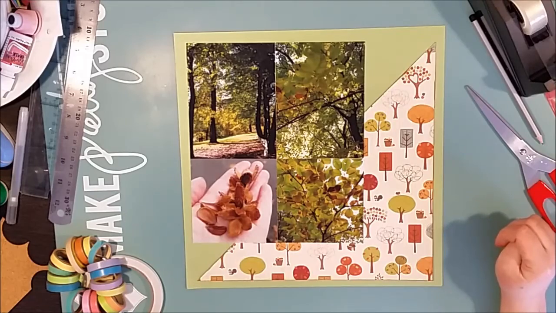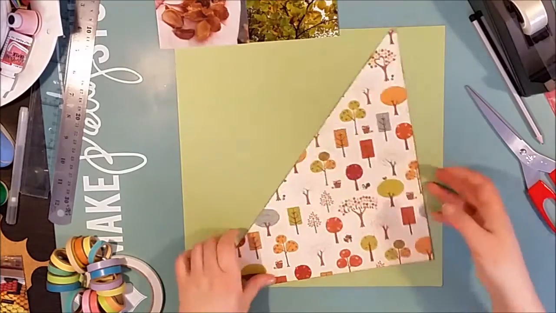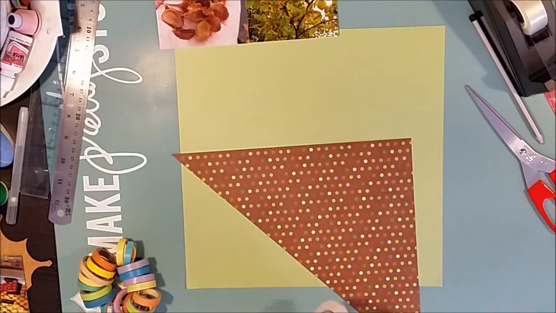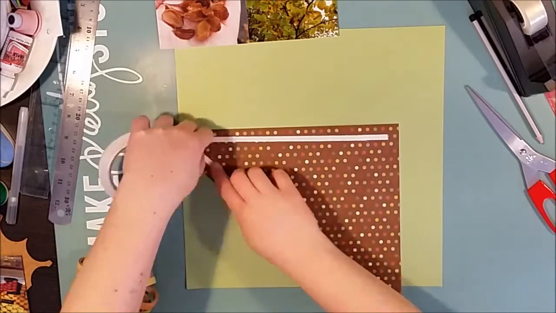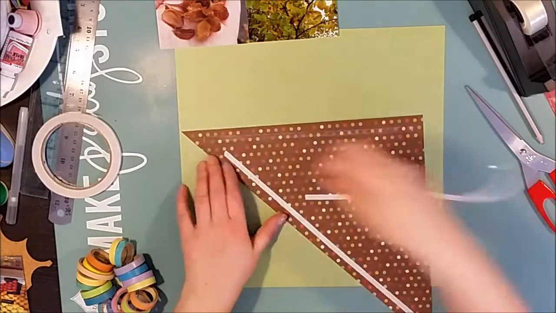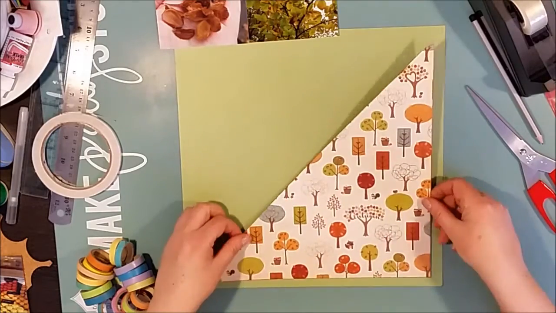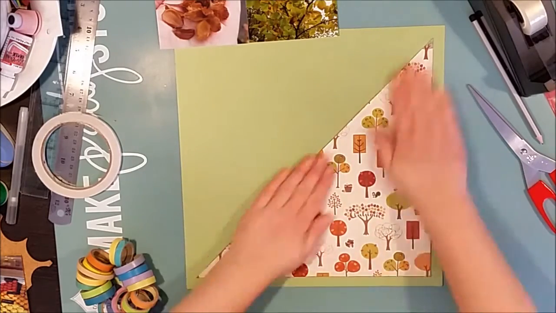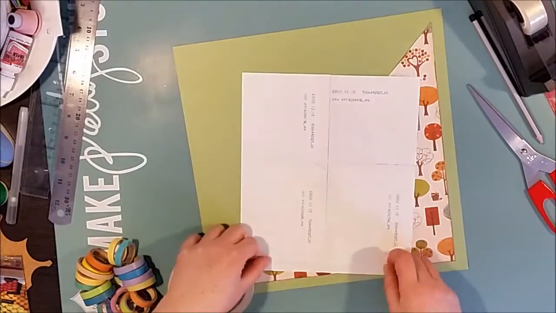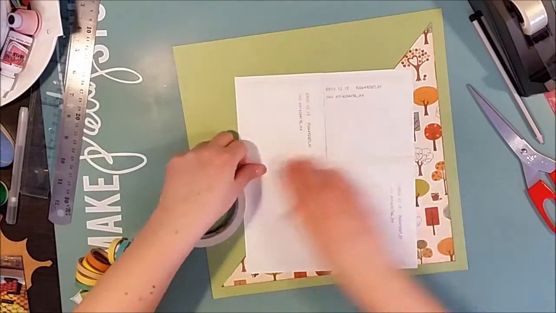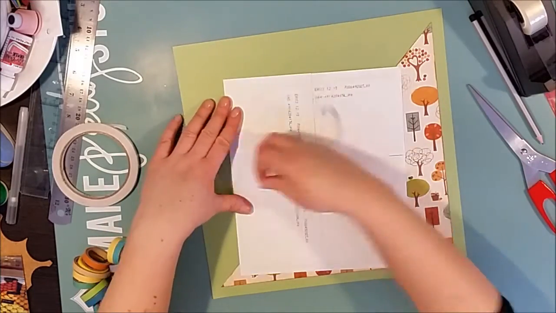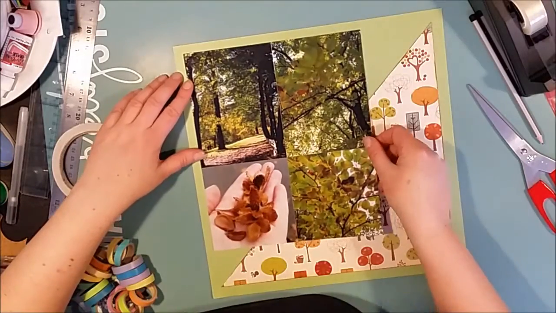I fiddled around a bit with the photo block. I changed the placement of the different photos in relation to each other a couple of times before I finally went with this formation.